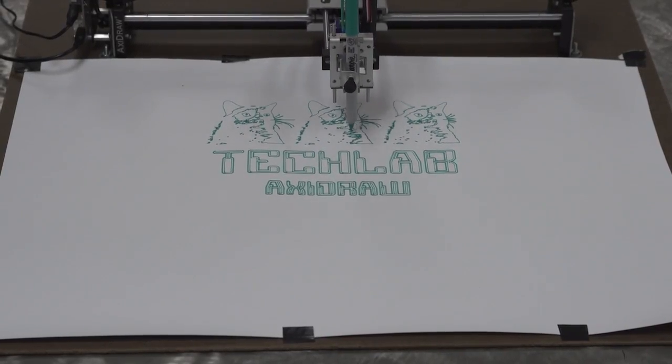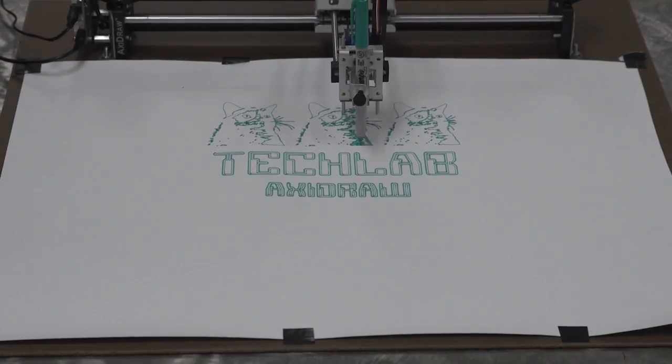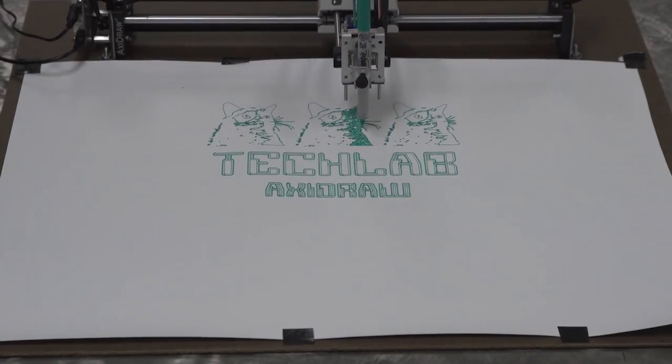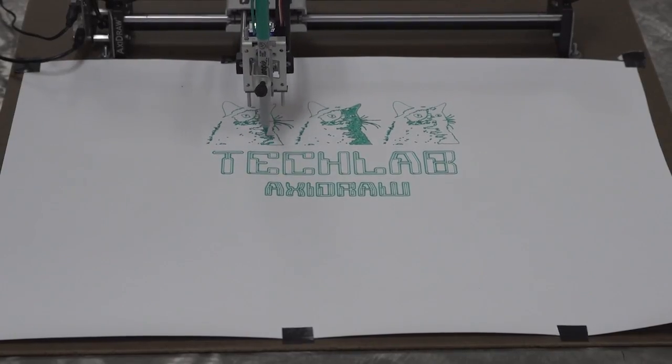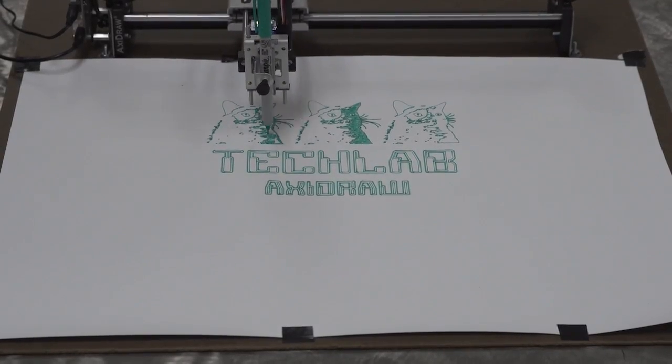Well, it's a picture of Grumpy Cat. It also says the Tech Lab title, Tech Lab, and what the machine's called, the AxiDraw. And it's using the same techniques to create this image that it used to make the picture of LeBron James we just saw. That's very cool. And it just goes to show you how math is being used all around us every single day in very cool ways.